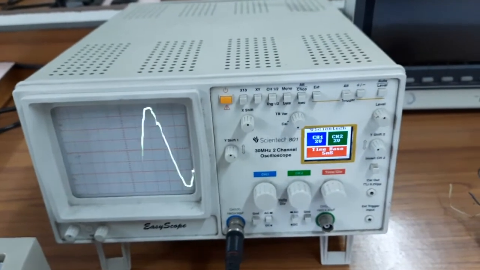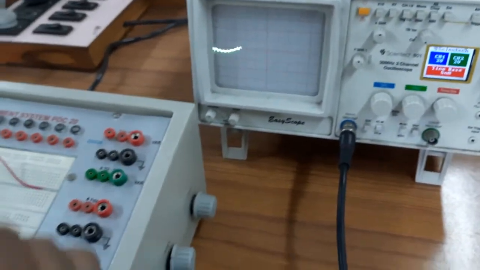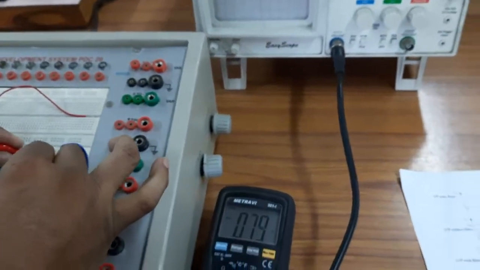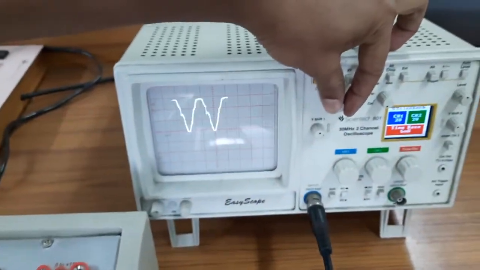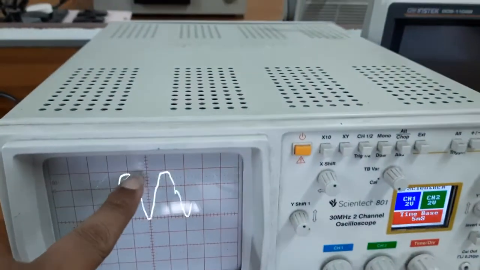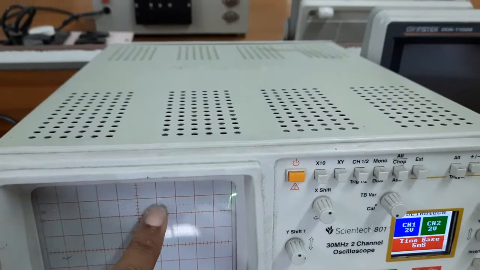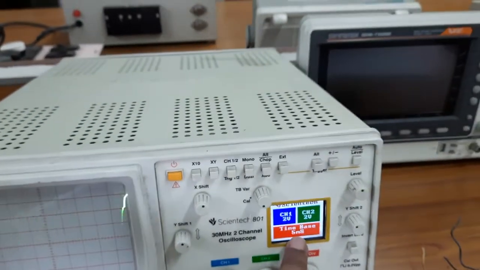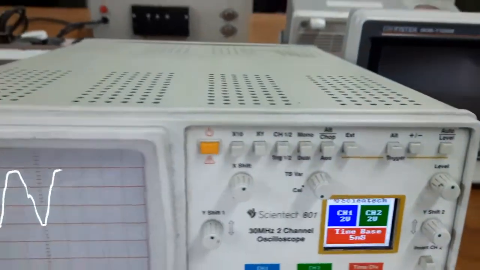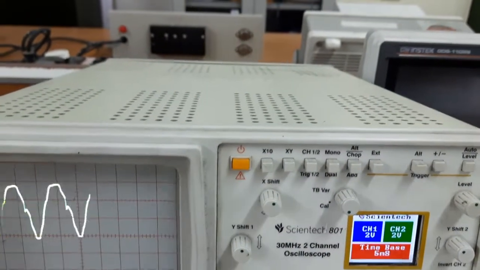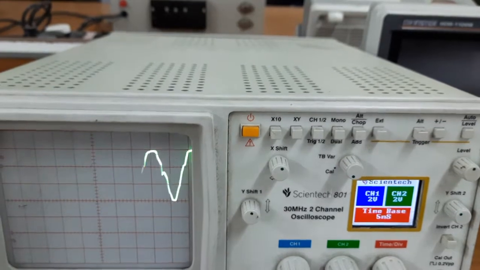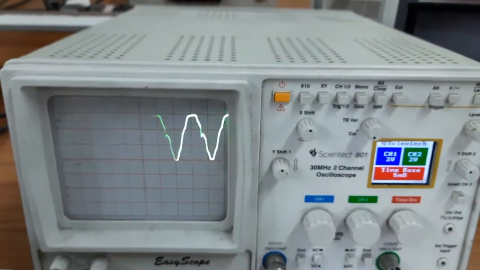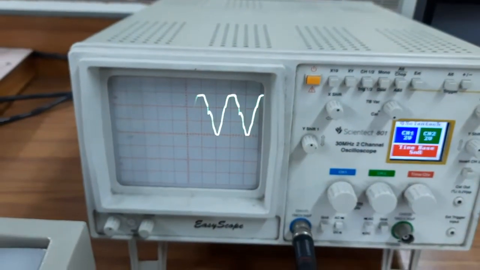Then output frequency. We can connect our CRO to the output and we will find out the output frequency. And you just see the output frequency. It is 2 divisions, 2 divisions into 5 milliseconds. That is 10 milliseconds, the time period. So then what is the frequency? Frequency will be 1000 by 10, that is 100 Hertz. Actually the frequency is double here, the output frequency.